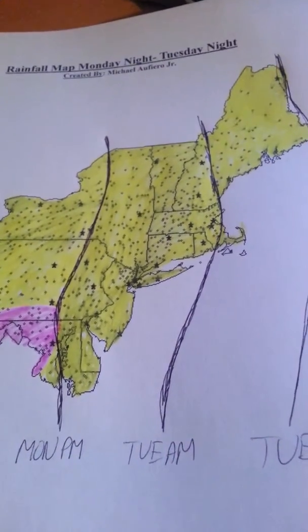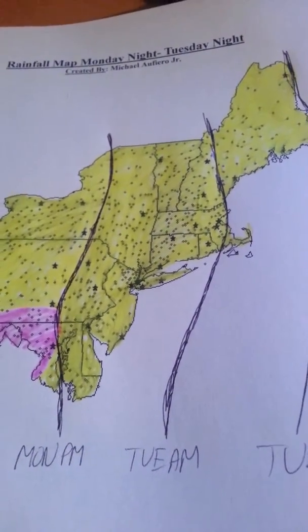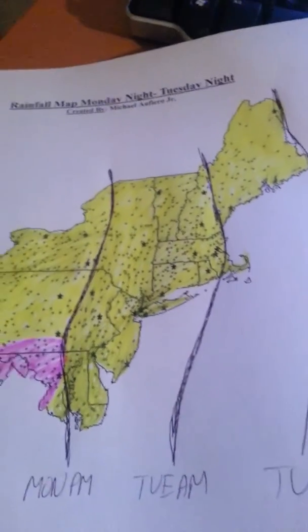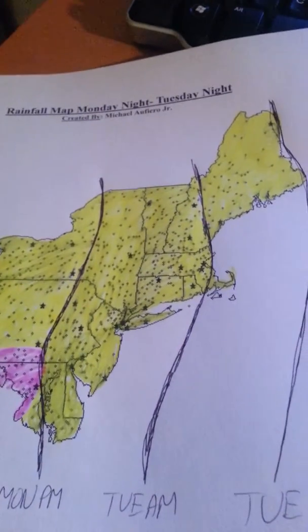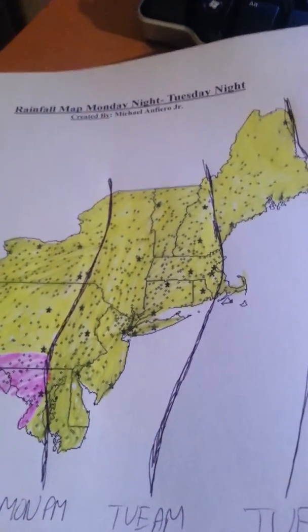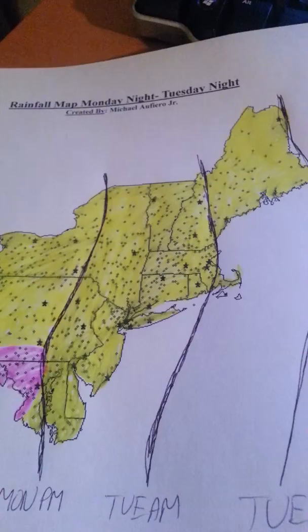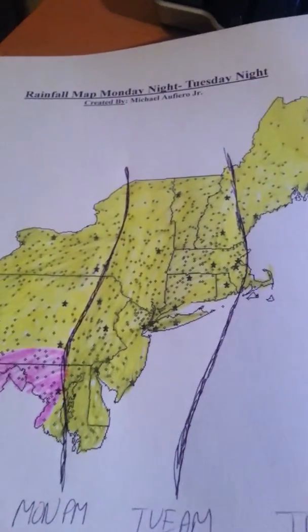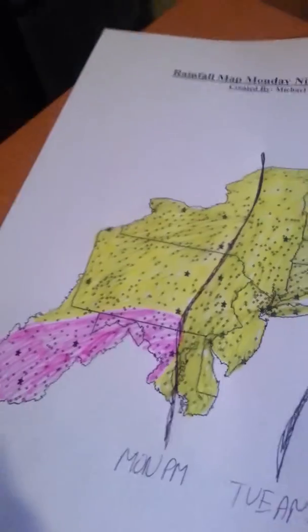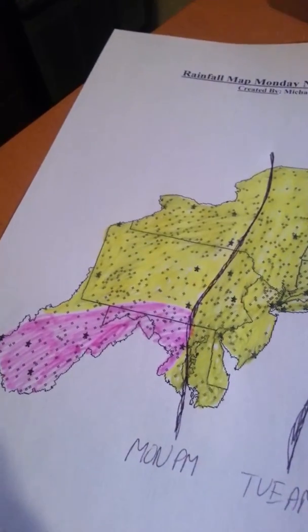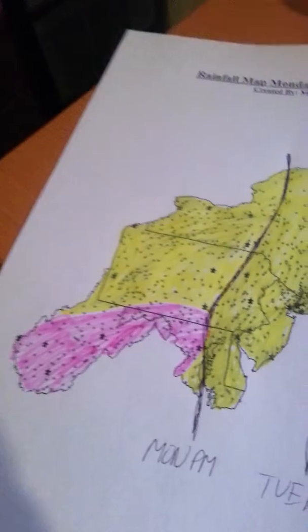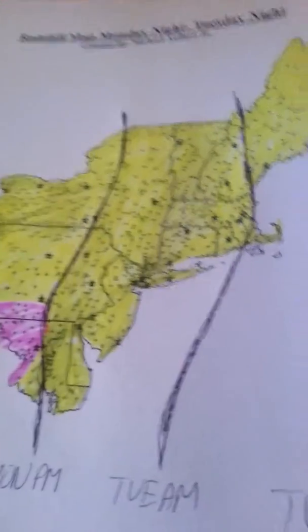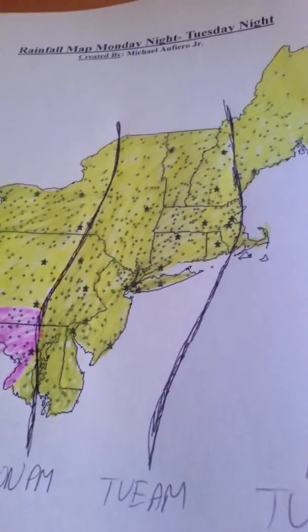So areas closer to the coast, maybe even into upstate New York and Massachusetts, Rhode Island, Connecticut, coastal sections of New Jersey, maybe even eastern Pennsylvania, will probably get the heaviest rain and thunderstorms, on the order of 1 to 2 inches. In the purple you will be up to an inch across West Virginia and portions of Maryland.